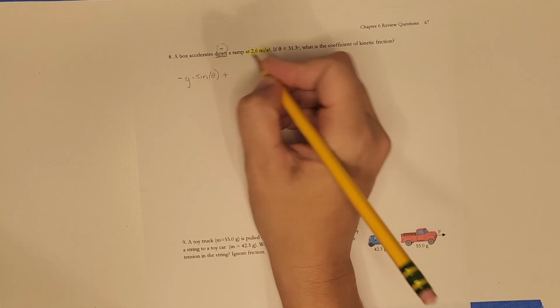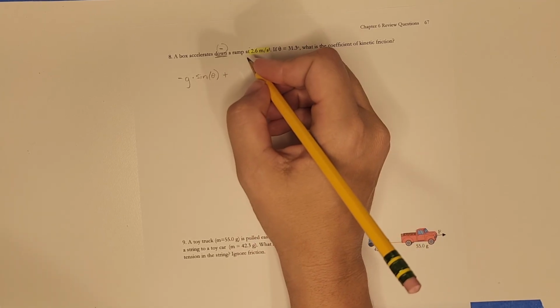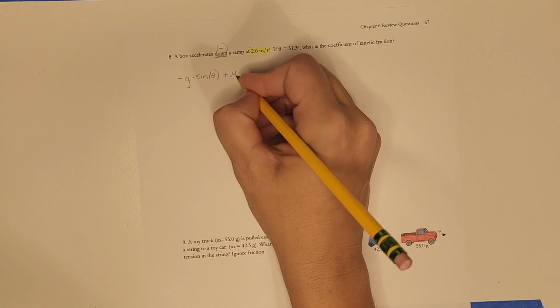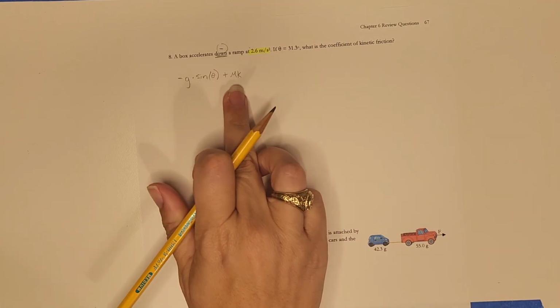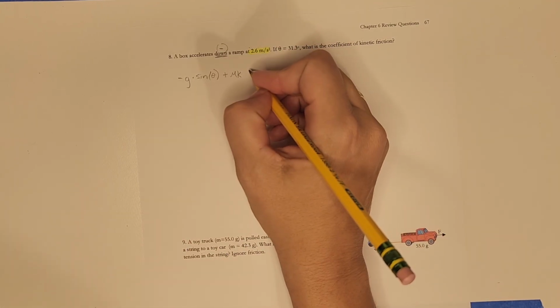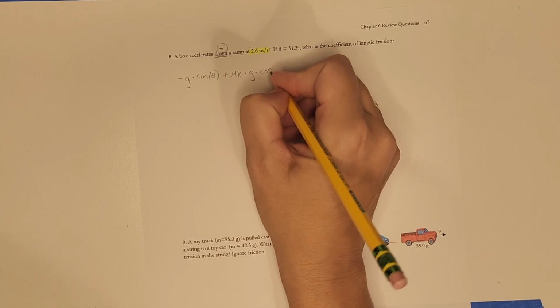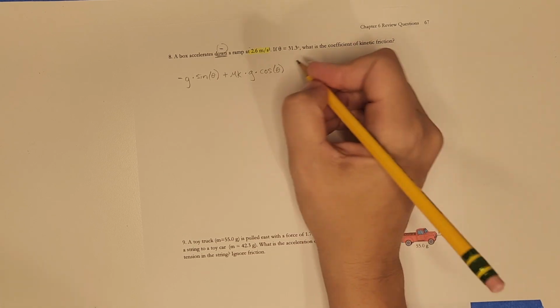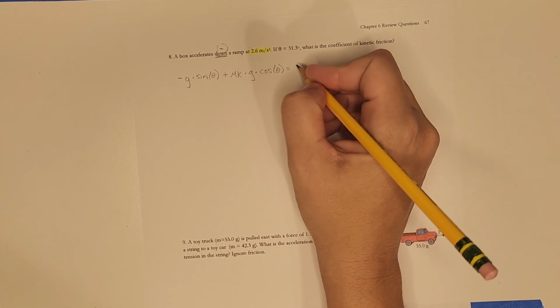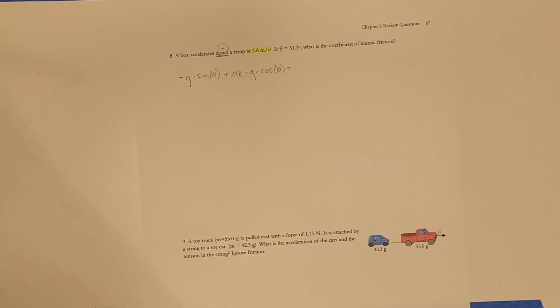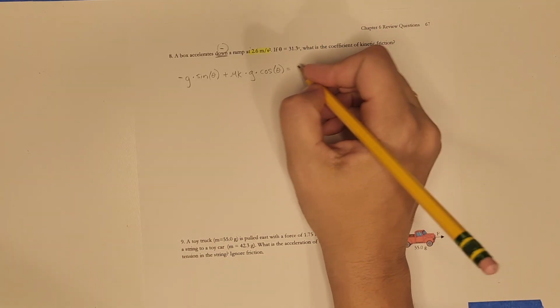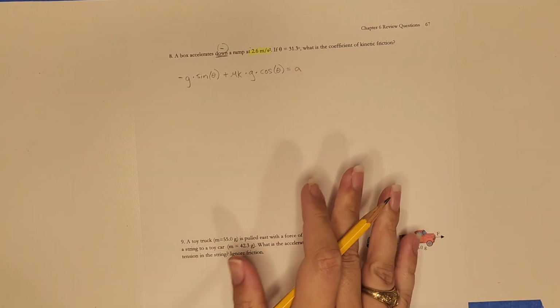Then we'll be adding our force that's due to friction, and so we'll have mu k, which is our unknown, times gravity times the cosine of theta, and that's going to equal our mass times acceleration, but we're not having mass, so equals acceleration.